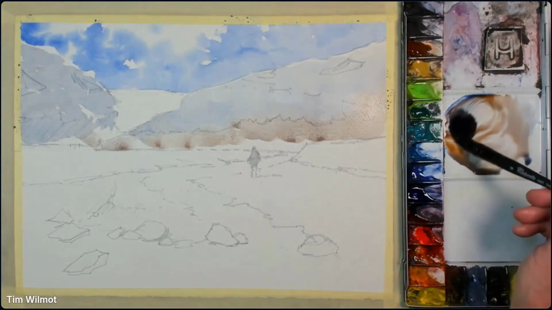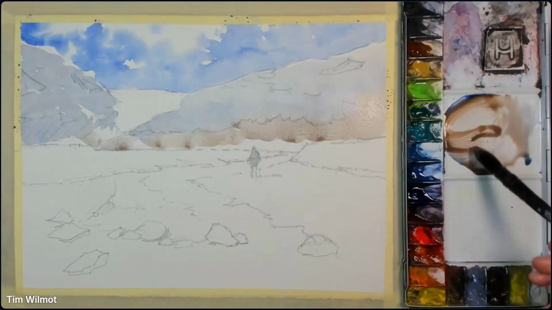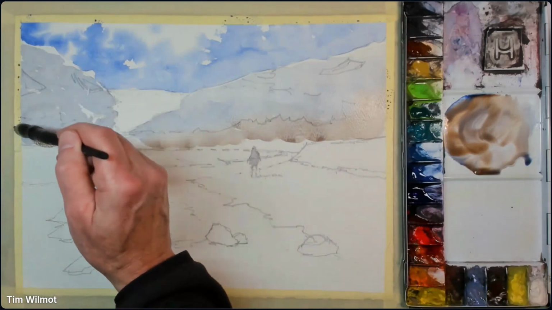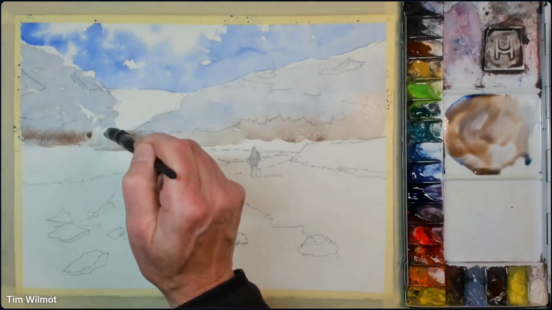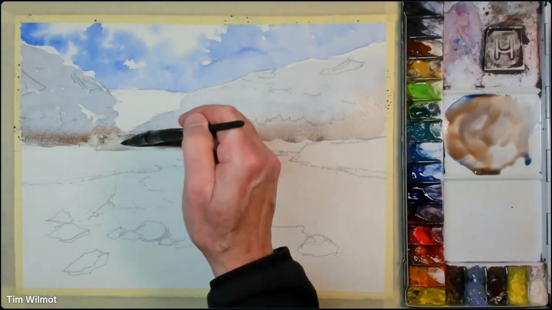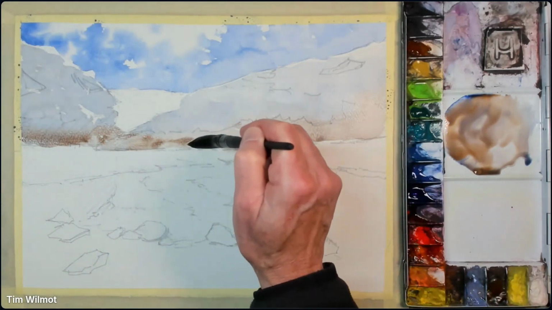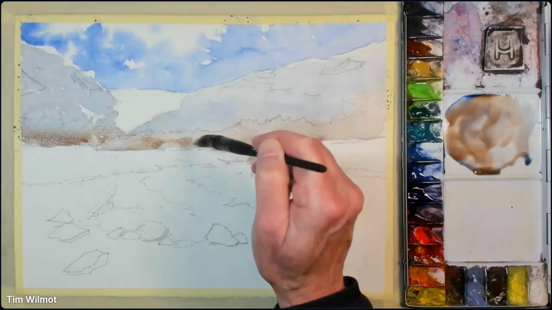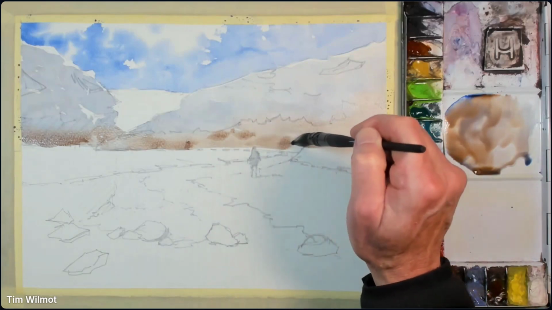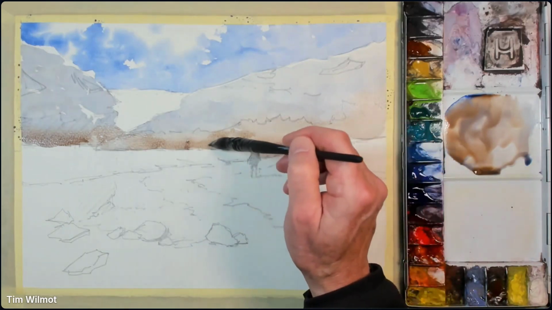Lavender. So I'm almost going a little bit opaque here with this color for those trees. Down to the shoreline of the lake.